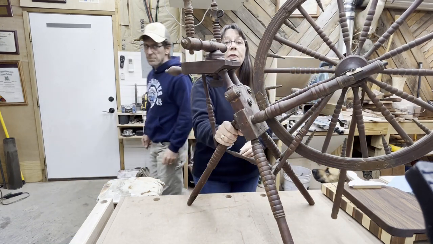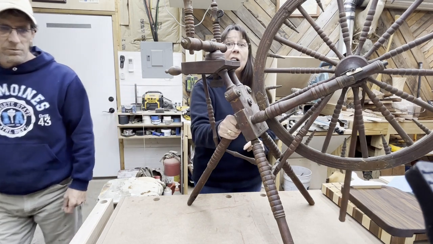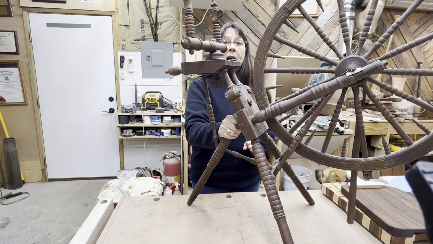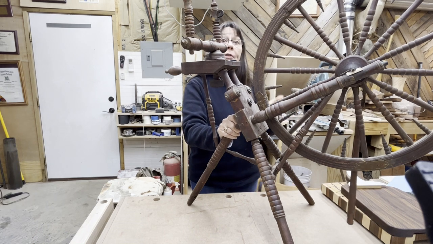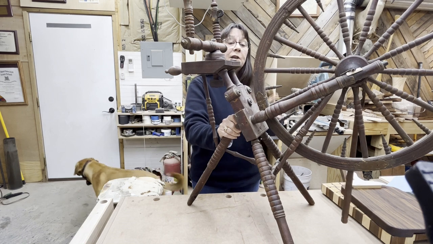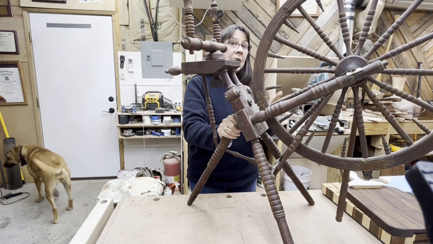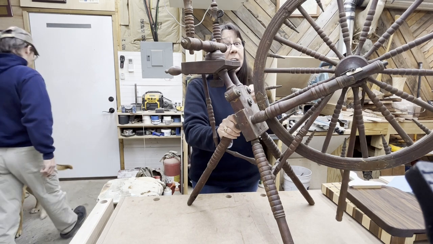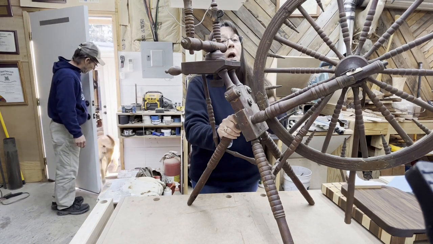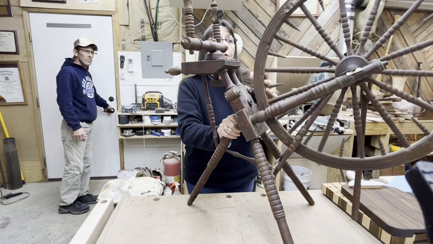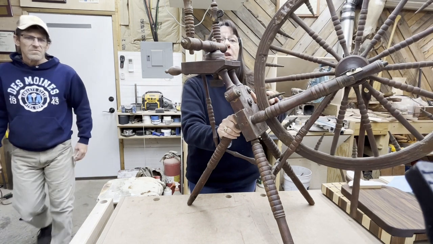But, okay, so yeah, this is a spinning wheel. It was designed to spin fiber into thread. Then the thread was turned into cloth and people made clothes out of it. When this was actually used in the 1800s, many people, this was the sole way they made cloth. So the design and function of it were very important because it was used a lot.